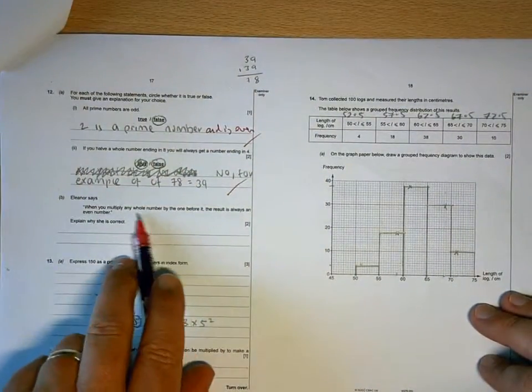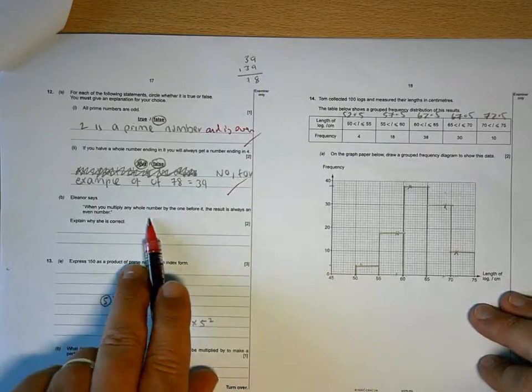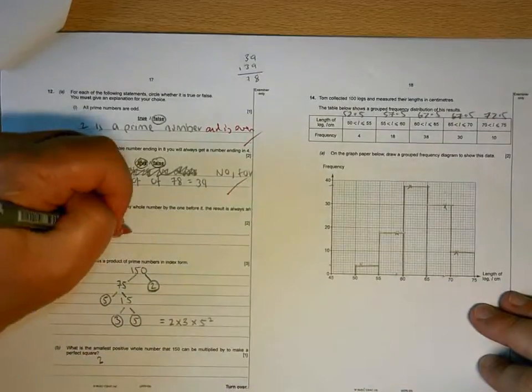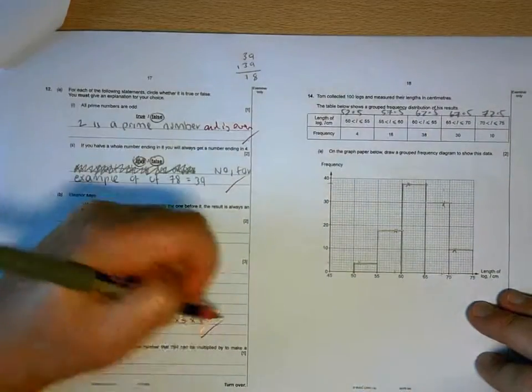All they're looking for there is that if you've got consecutive numbers, one number and the one before it, one of them will be odd, one of them will be even, and anything times an even gives you an even answer. That's correct.